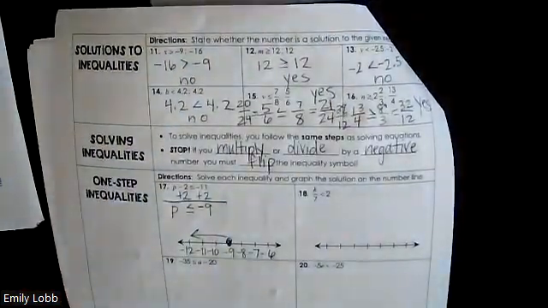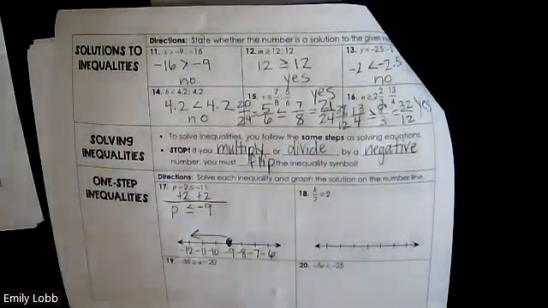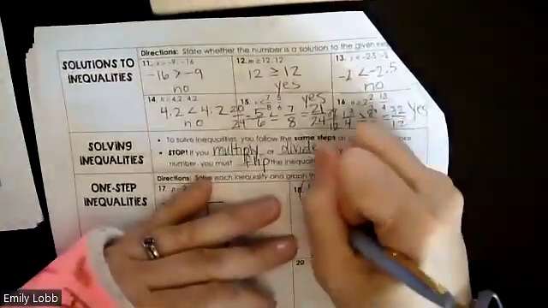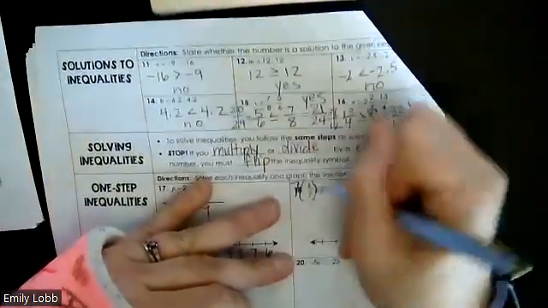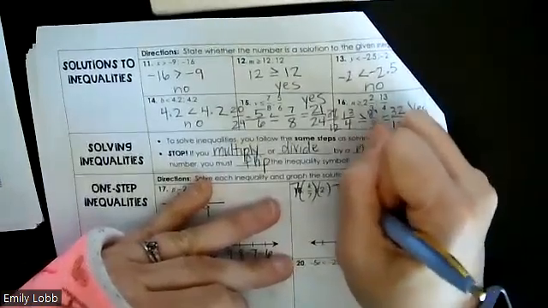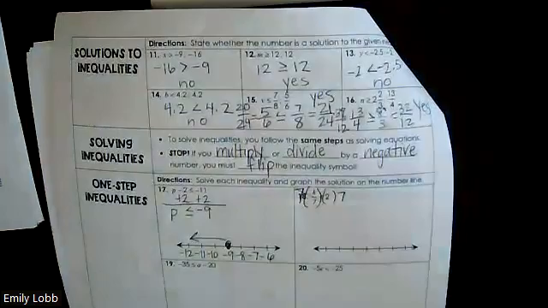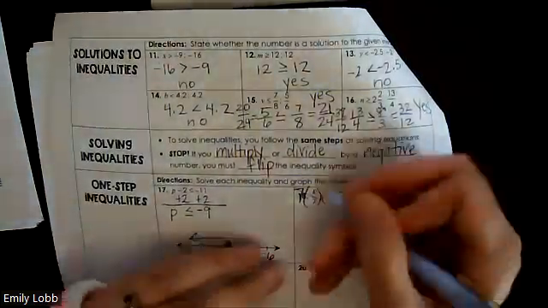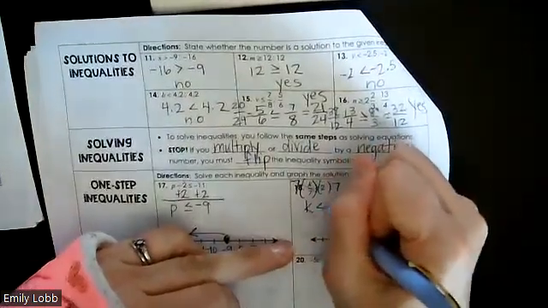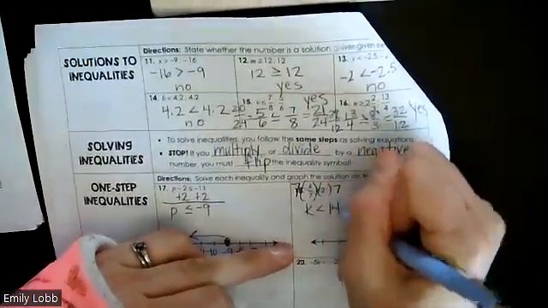Oh man, how do I get K by itself? Yes. So since it's being divided by 7, we have to multiply both sides by 7 because we want it to be 1K. If we multiplied it by 2, we'd have 2/7 K, and that won't get us any closer. So K is less than 14.